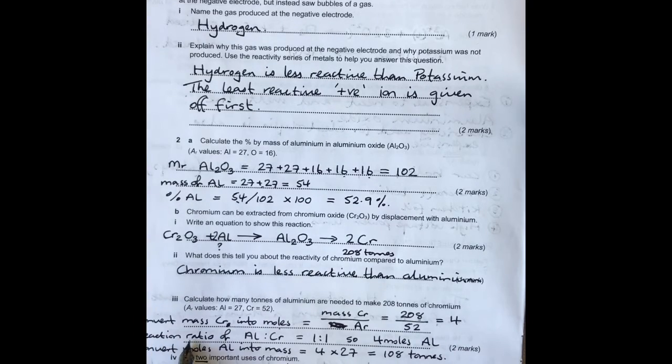Part 2, the reaction ratio of aluminium to chromium is 1:1, and I know this because if we look at the equation, 2 moles of aluminium will make 2 moles of chromium. So the reaction ratio here is 2:2, which is the same as 1:1. So if we have 4 moles of chromium, it will make 4 moles of aluminium. Part 3, convert moles of aluminium into a mass. So 4 moles of aluminium with a mass of 27 is 108 tonnes. Now, I've put the tonnes back in at the end. Okay, so we've worked through the numbers, ignored the tonnes, and then put it in at the end.